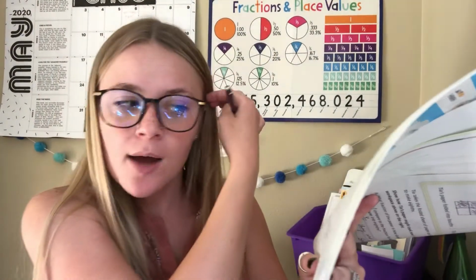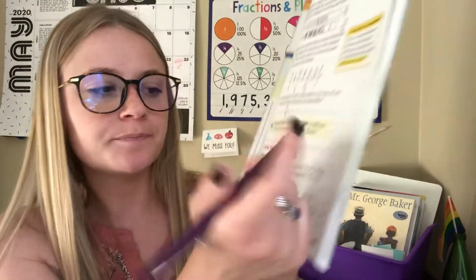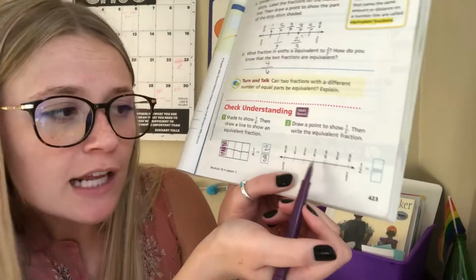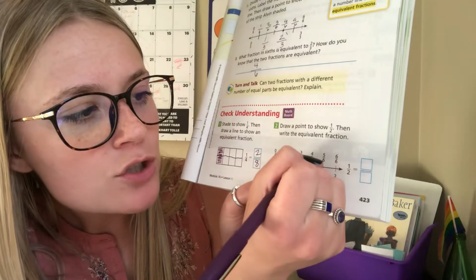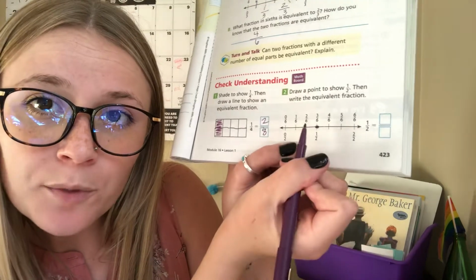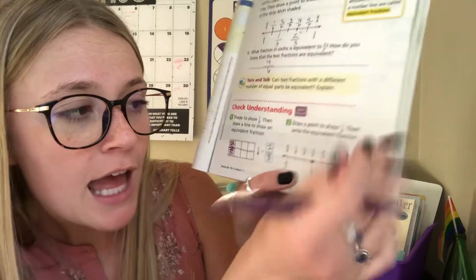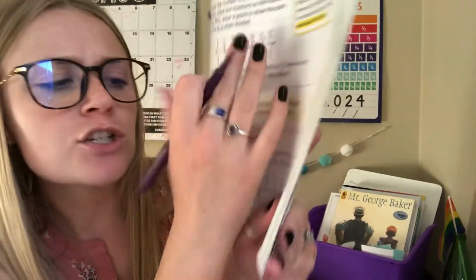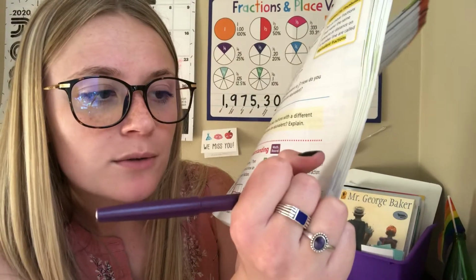Number 2, draw a point to show 1/2, then write the equivalent fraction. So it already labeled it for me, so nice. I'm going to find 1/2, draw a point, and then the equivalent fraction would be on that same point. So I'm just going to go right above, and the fraction right above is 3/6. So I'm going to write 3/6.